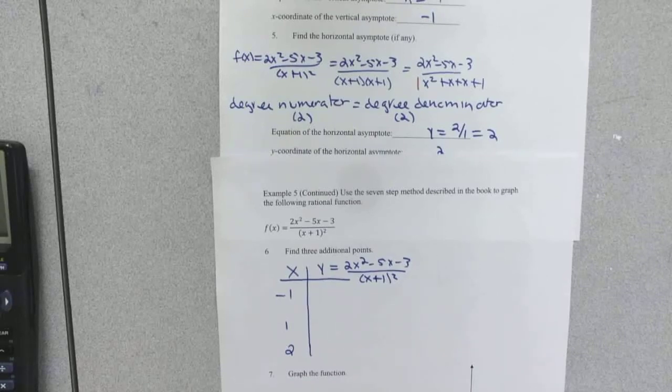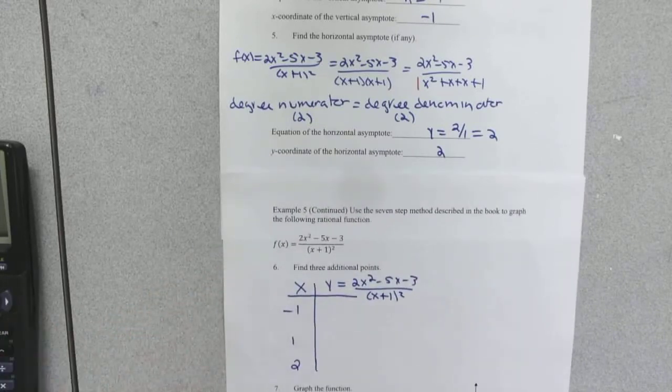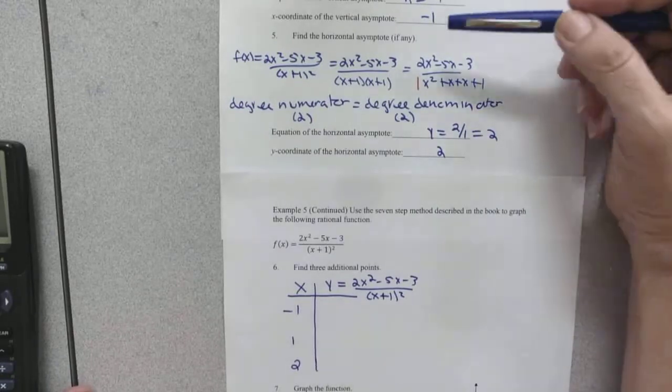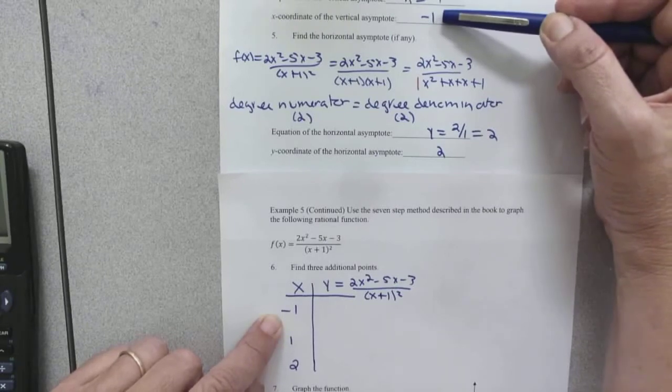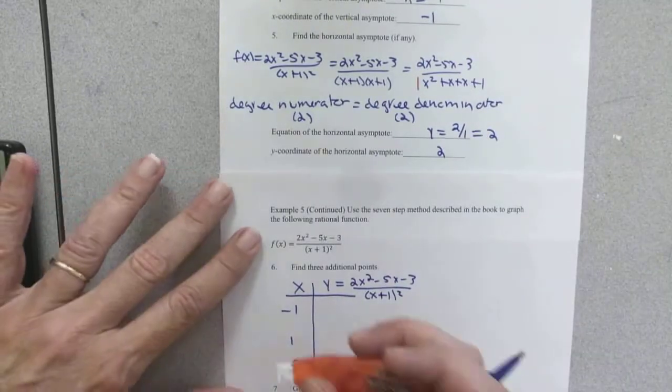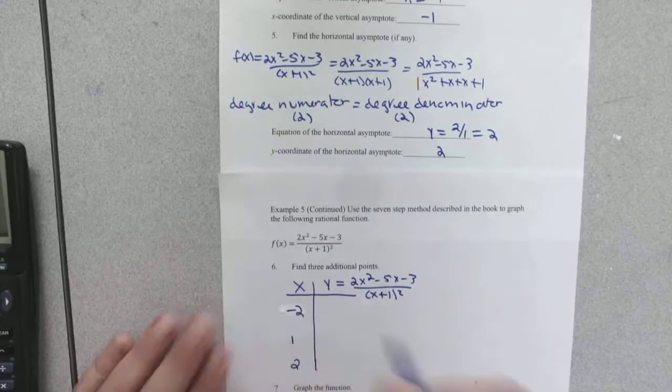Okay, explaining what I've done wrong, and you won't have to worry about this because the chart will already be started for you. What I did wrong, and we can still see it here, is I picked as one of my numbers my vertical asymptote. You can't do that. You can't pick your vertical asymptote. So I'm going to change that number here. Instead of picking 1, I'll pick -2.